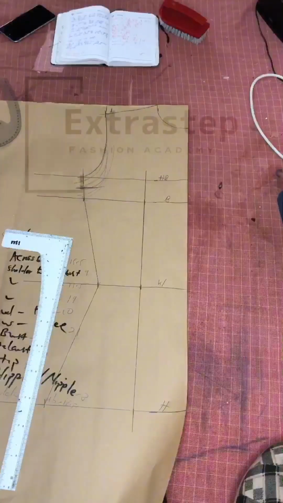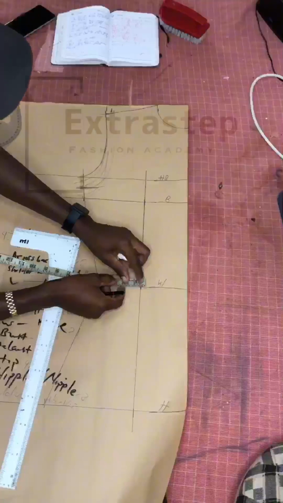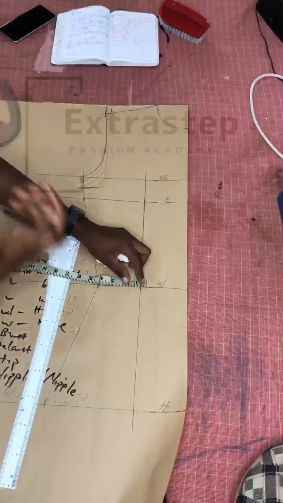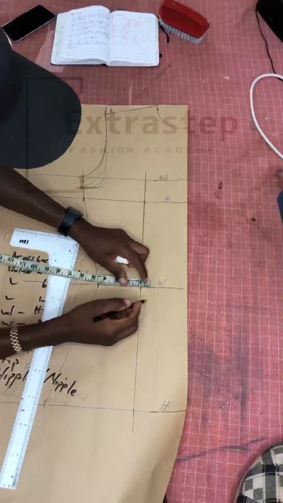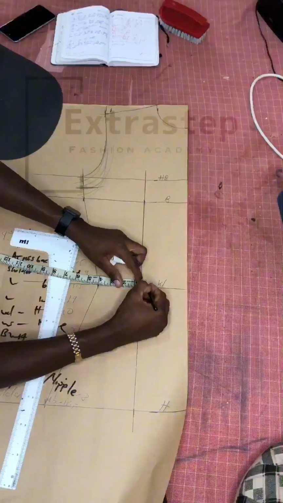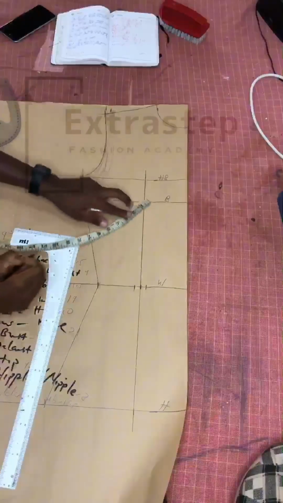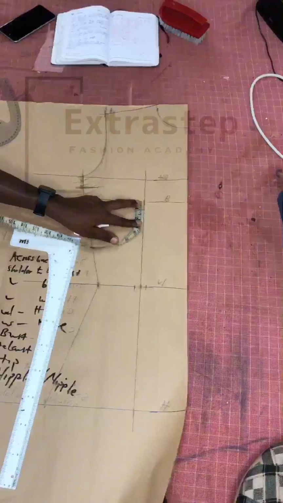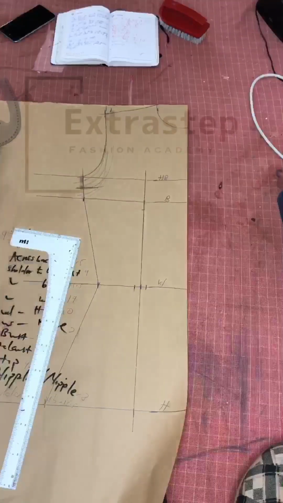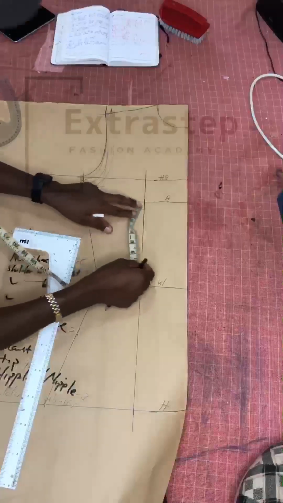Now my dart intake is going to be just 1 inch. So I'm going to use half inch here, half inch here, half inch, half inch, and then I'm going to come down here by half of an inch. Now I don't think I should do all of this, because it's corset.